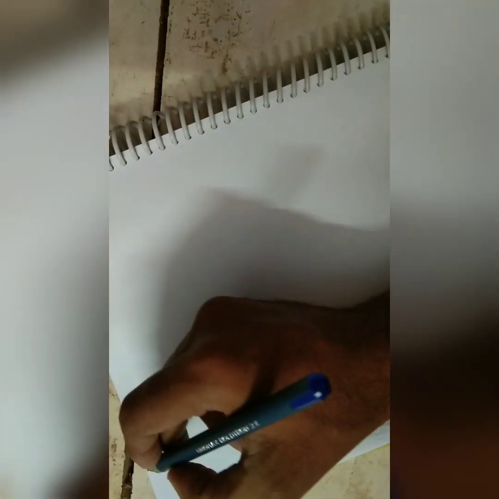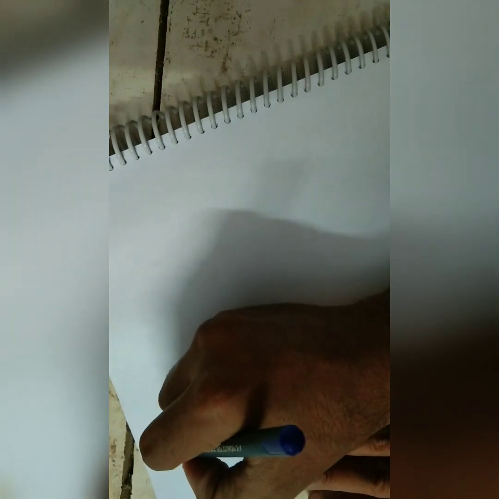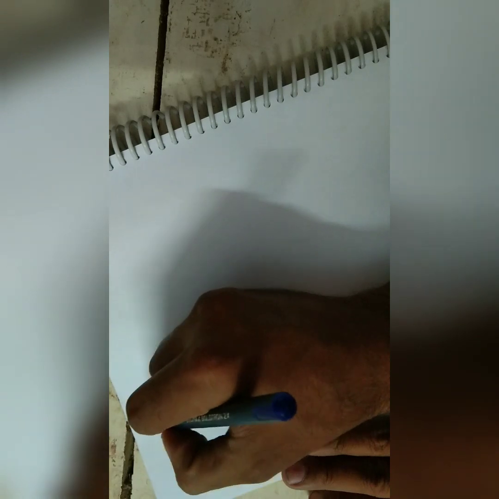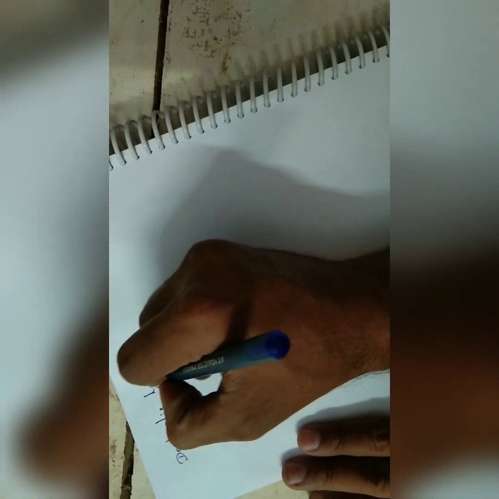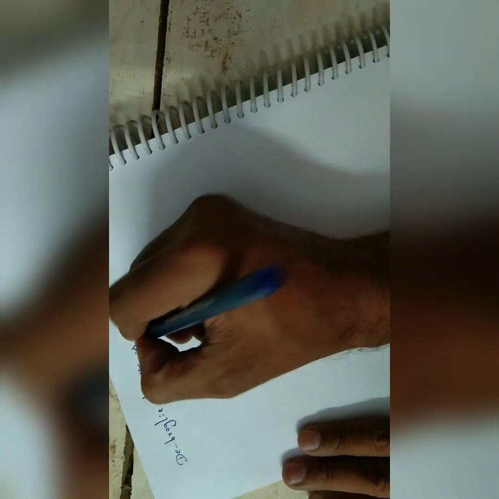Hi students, in this class I am teaching you a topic in the lesson Dual Nature of Radiation and Matter. The name of the topic is de Broglie hypothesis. This topic is very important for all competitive exams. Just take a brief look at the formulas we have in this lesson on the de Broglie hypothesis.